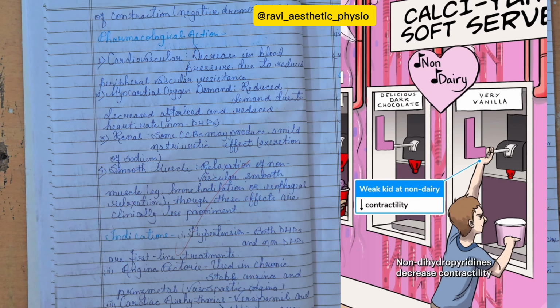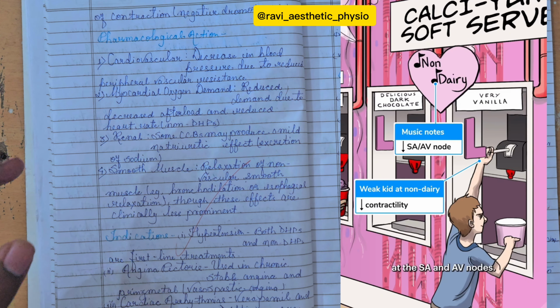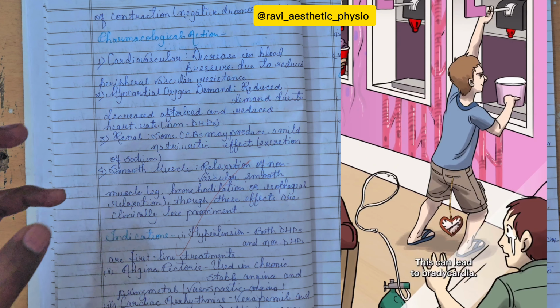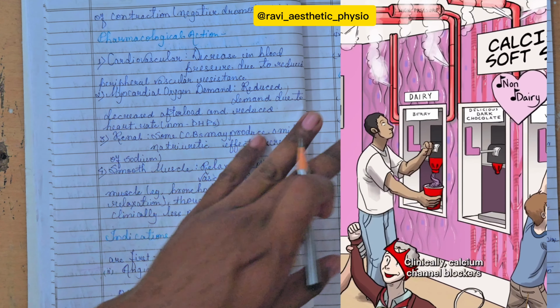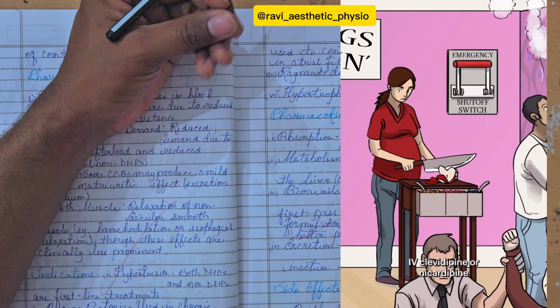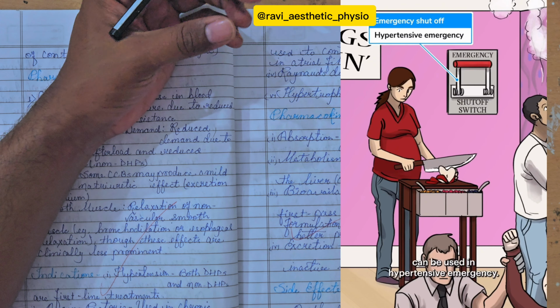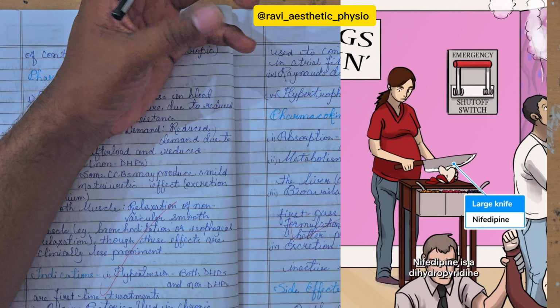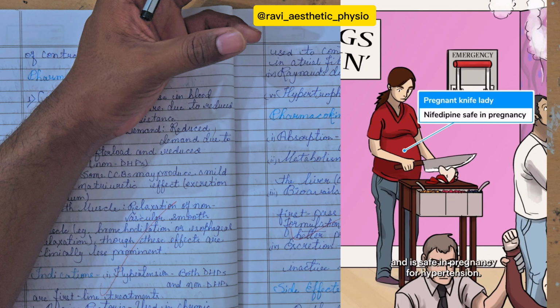Indications. These medications are given to patients who have hypertension, angina pectoris, cardiac arrhythmias, and Raynaud's disease. Raynaud's disease is present in small joints, and they are also used for the reduction of blood pressure and in hypertrophic cardiomyopathies.